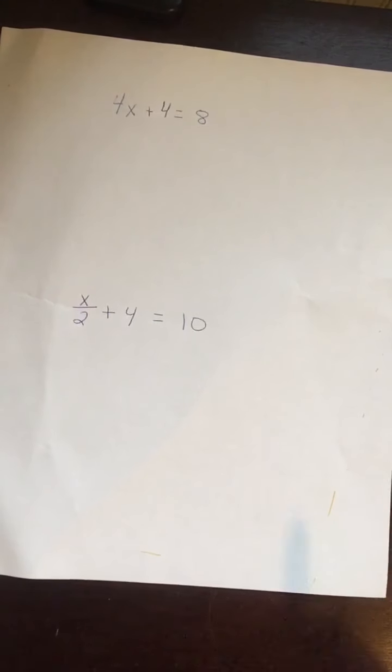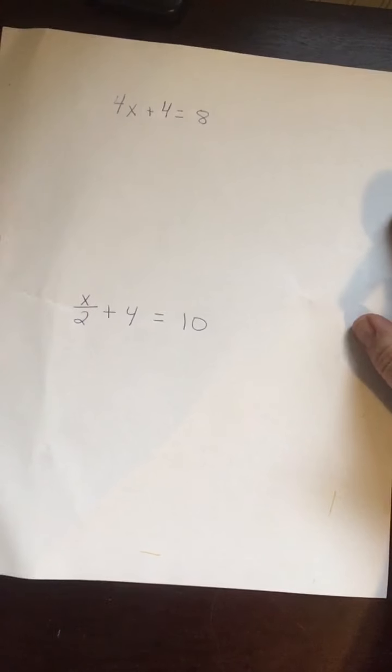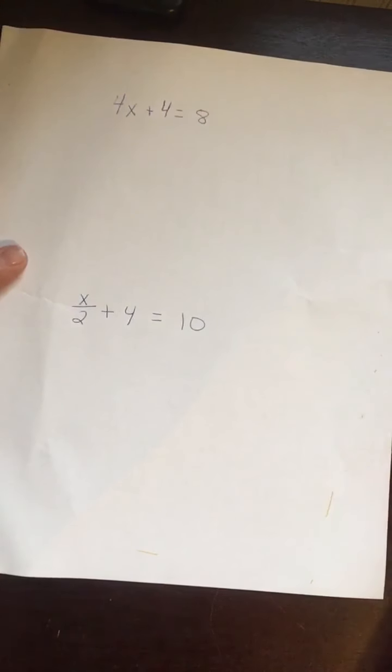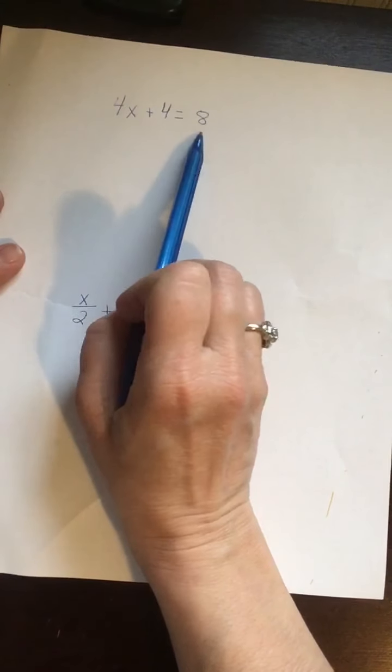Good morning, students. I want to take an opportunity to go over the two problems that were in the hyperdoc for last week. They are two-step equations.